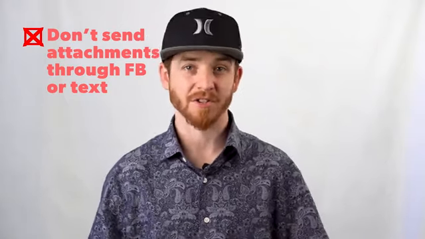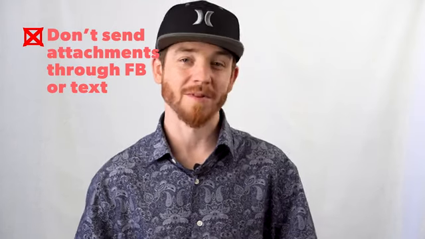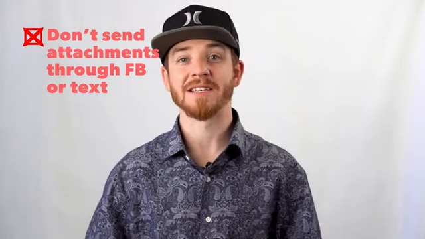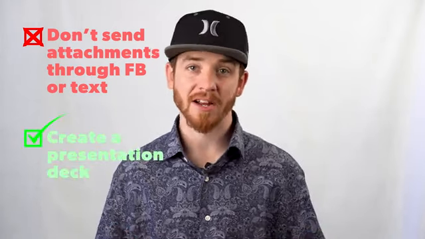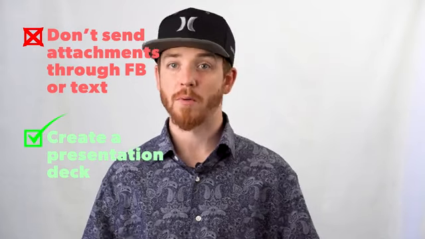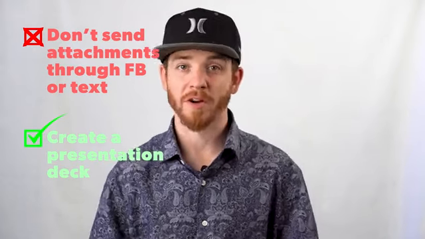That's the first one. The second don't, and it's associated with the email, is don't just send attachments, whether it's through a Facebook Messenger or through some other form of communication like text messaging. You actually need to make a presentation deck, whether that's in Google Slides or PowerPoint or Adobe Spark. You need to actually make a presentation and present the logo in detail of the different concepts that you're offering, the fonts that you're using, and why. This is an opportunity to really craft something and build a lot of value in your logo presentation. So do not just send attachments or screenshots over to your customers.